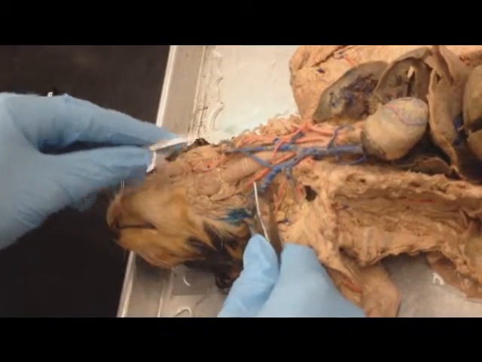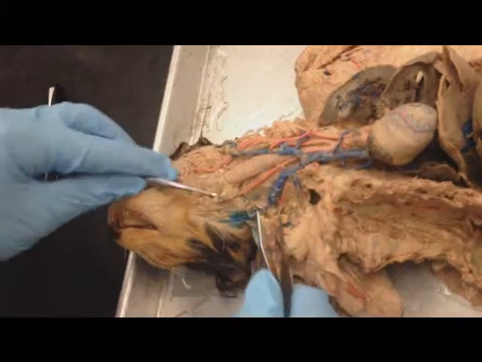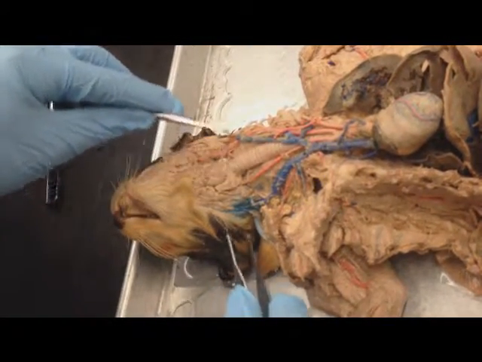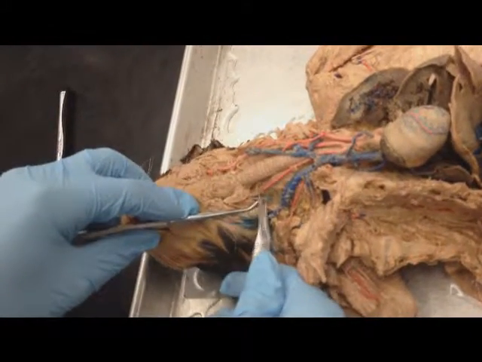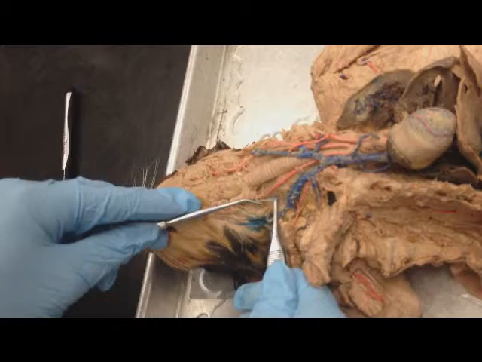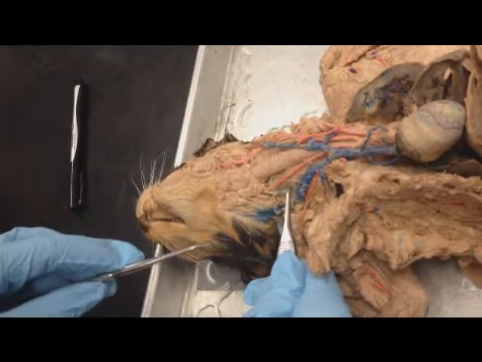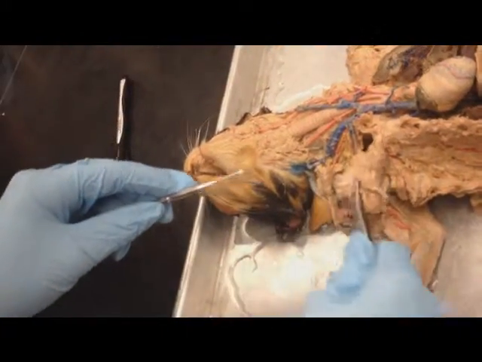Sometimes this would be external jugular. There's 2 of them. And sometimes you'll find one that crosses and connects the 2. That's going to be called transverse jugular. And here, sometimes you can't find this on a cat, but that's going to be internal jugular vein. This is just the smaller one, and it's more medial.